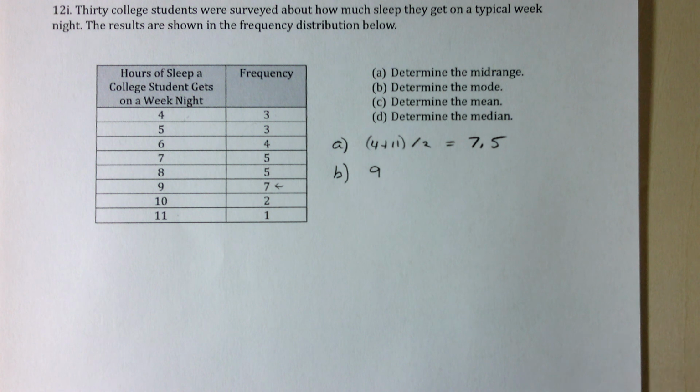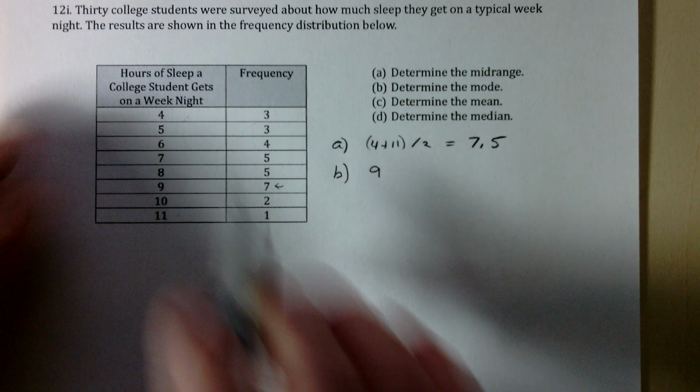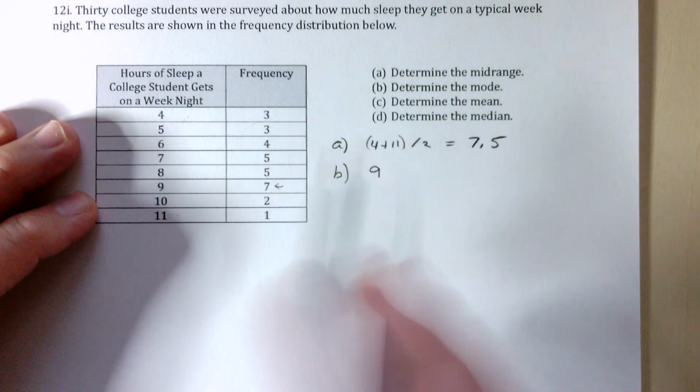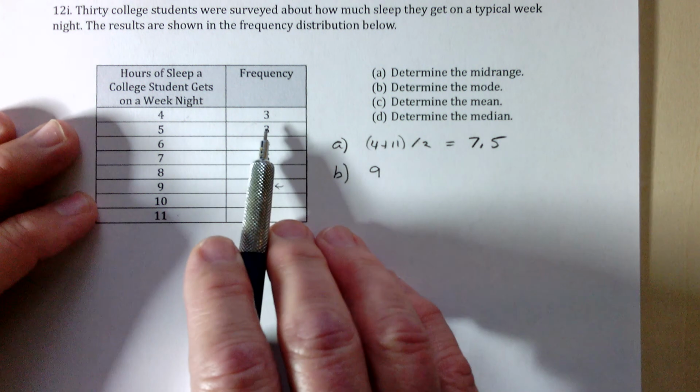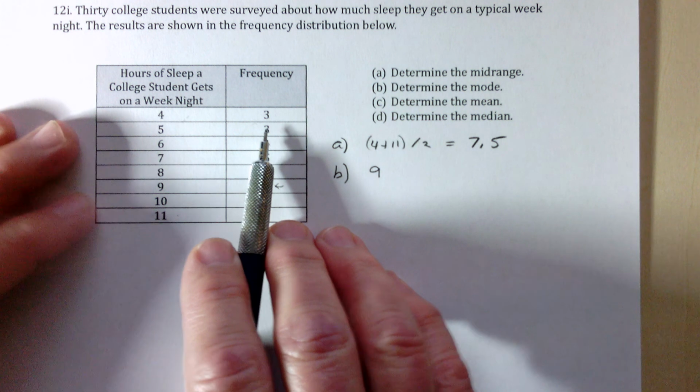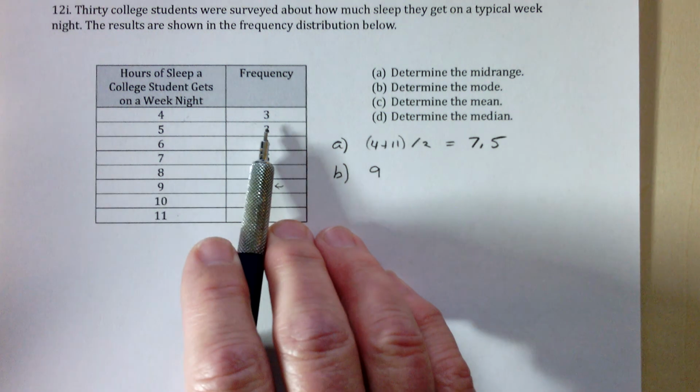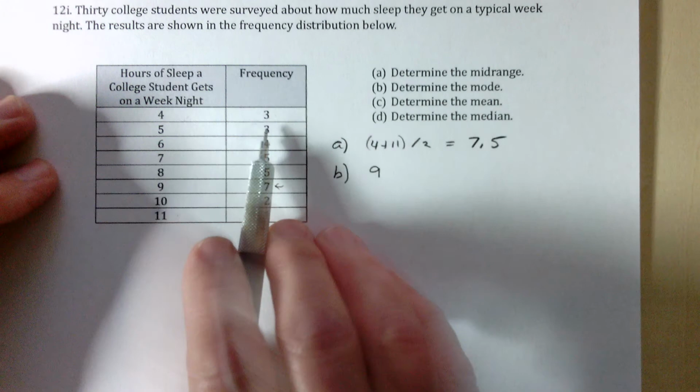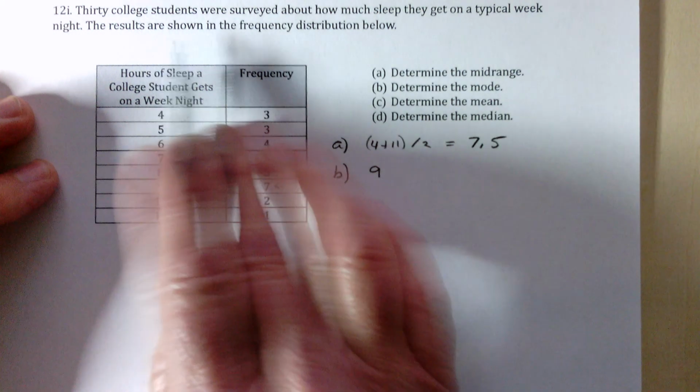That's just the average. So the question here is we need to calculate a couple of things. First of all, how many people were in the survey? Because remember, we add up all the numbers that we got and then divide by the number of numbers. Well, it tells you up here 30 college students were surveyed.